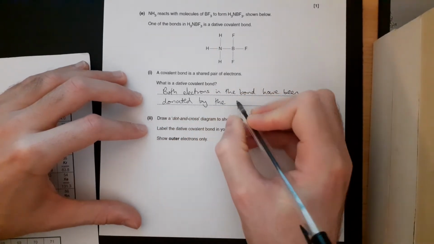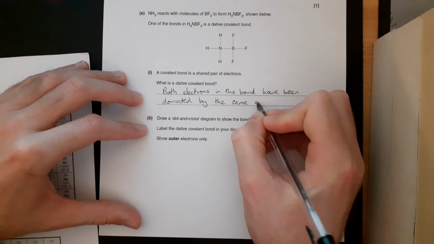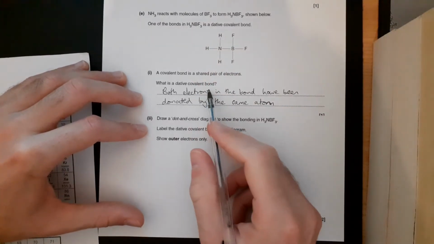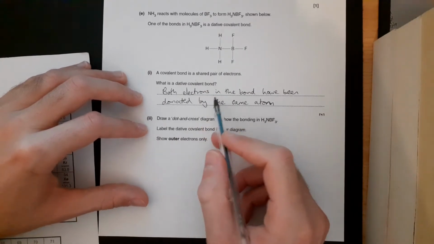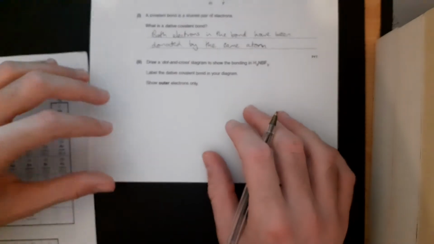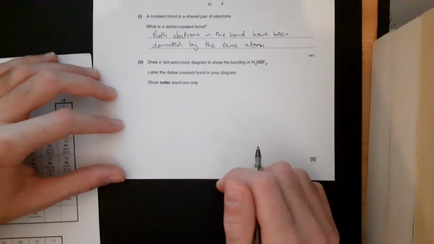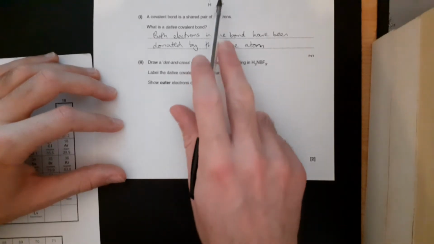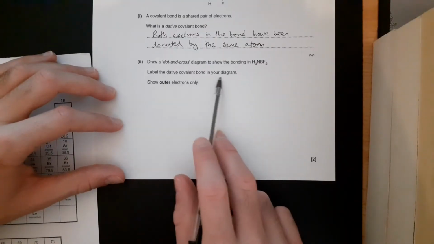So instead of being a normal covalent bond, which if you were drawing on a dot and cross diagram, you'd draw as a dot and a cross, a dative covalent bond is going to be 2 dots or 2 crosses. It's still a shared pair of electrons, but both those electrons are being shared from the same atom. So now it wants to draw a dot and cross diagram for this molecule, and show where the dative covalent bond is.